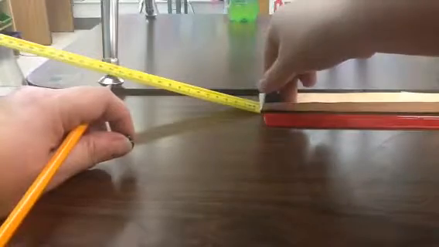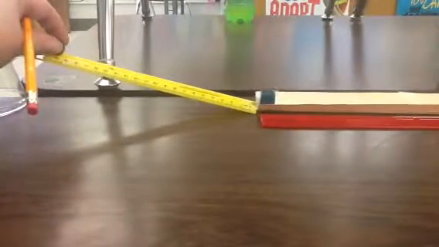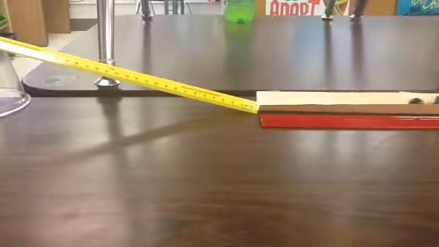Now I'm going to go up to 20. Put my cube back every single time. Wow, so if I look over here, my cube moved about 19.